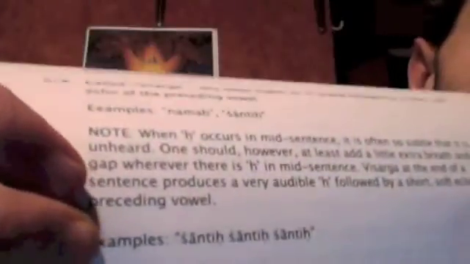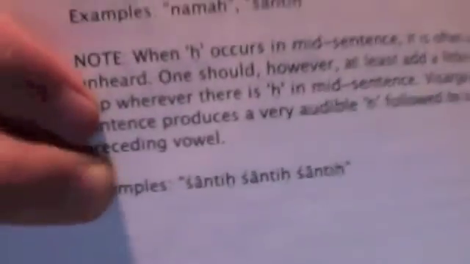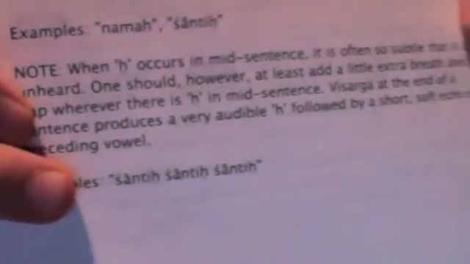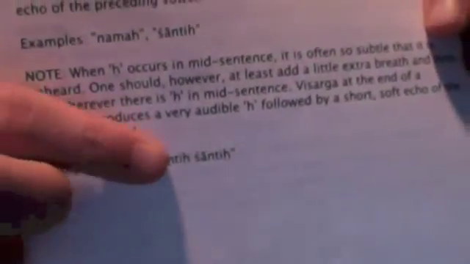Visarga at the end of a sentence produces a very audible h, followed by a short, soft echo of the preceding vowel. So here's an example of where you see some Visarga characters in mid-sentence, and most of you have heard this phrase, where you have three shantis in a row, and they all have their Visarga after each one. I'm going to let you see my mouth here; it should be spoken like this: Shanti, Shanti, Shanti.